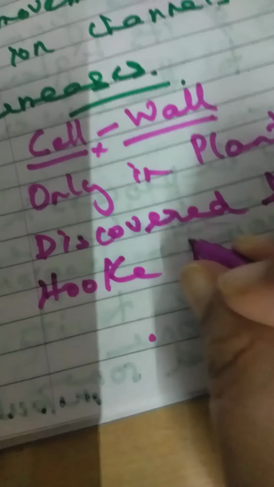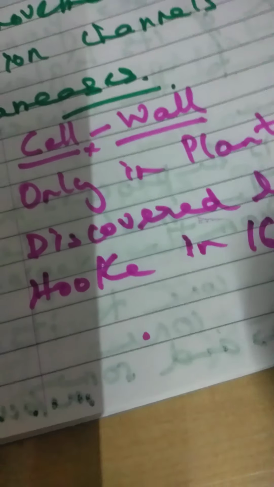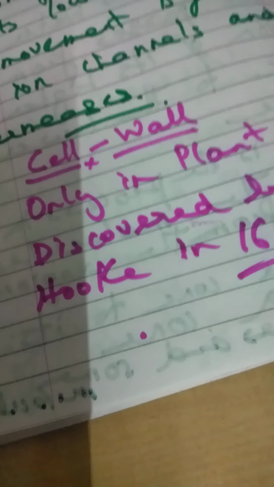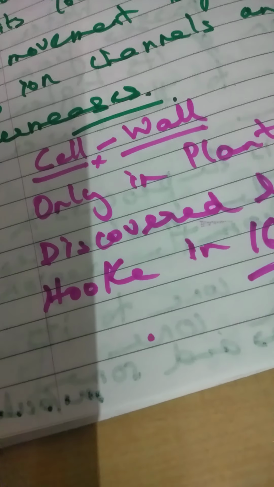Discovered by Robert Hooke in 1665. So it was first discovered by Robert Hooke in 1665. It is a rigid and non-living structure.